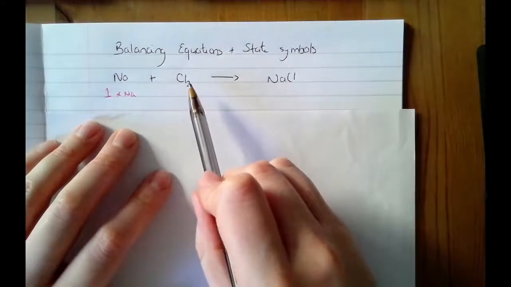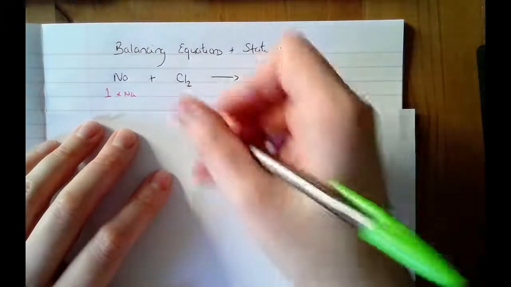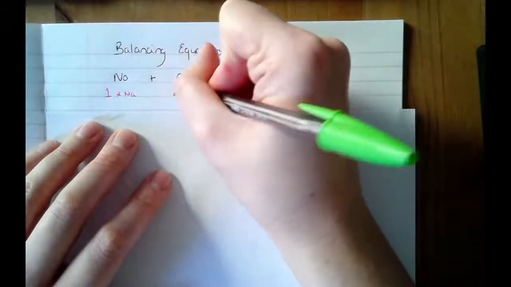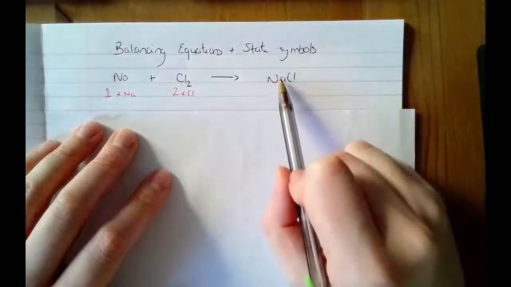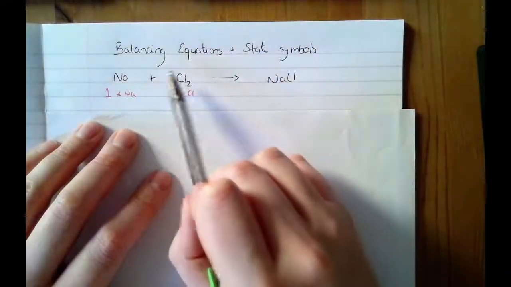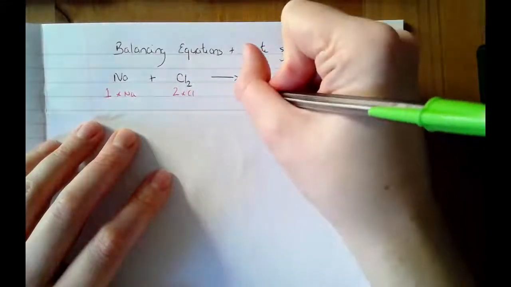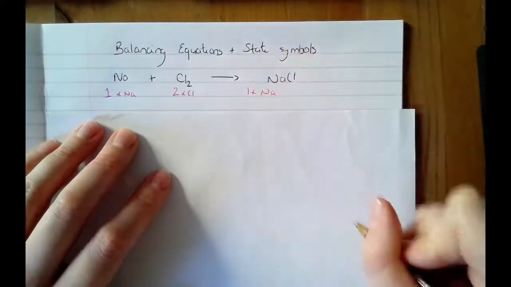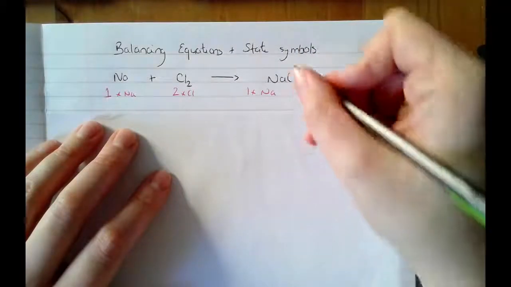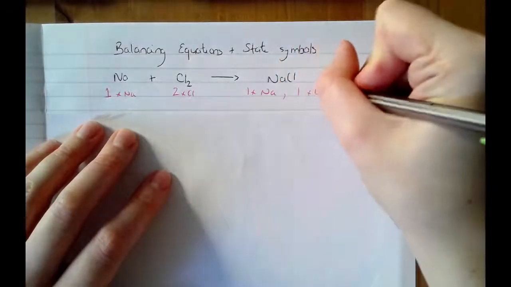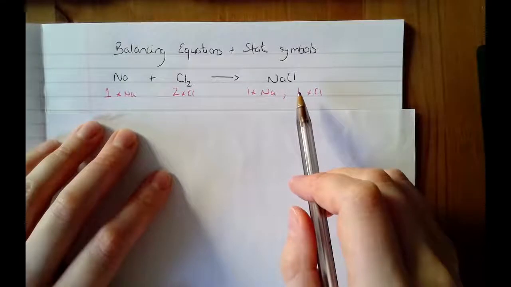Cl is for chlorine. That number 2 next to chlorine tells me that I have got 2 chlorines on the left hand side. And if I come over to the right, you'll see I've got the same elements present, sodium and chlorine. Sodium, I've just got one sodium. Again, I know that because there are no numbers around sodium. And chlorine, I've just got one chlorine this time because there are no numbers around chlorine.